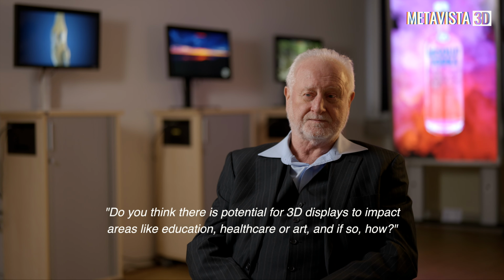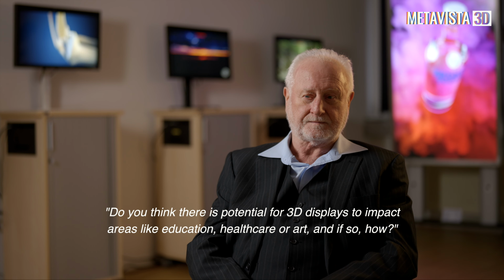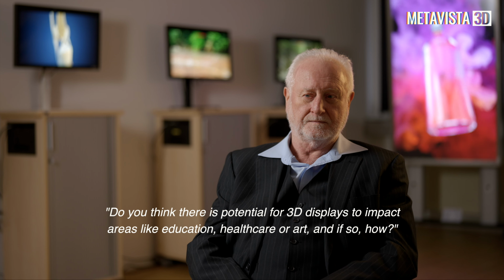Do you think there is potential for 3D displays to impact areas like education, healthcare, or art? And if so, how? Yes, absolutely, because the benefit is that the trainees get a better impression of what they will see later on, what they will use, what they will handle, what the distances are, what the sizes are. They get a much better feeling if they can see it in 3D than just 2D.